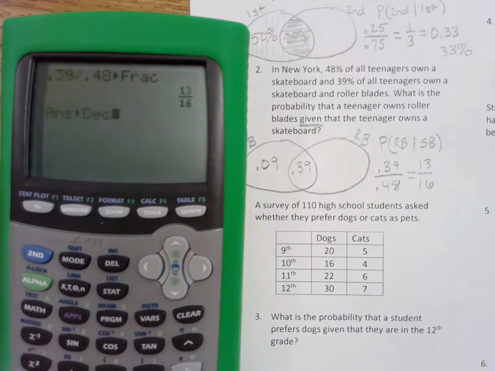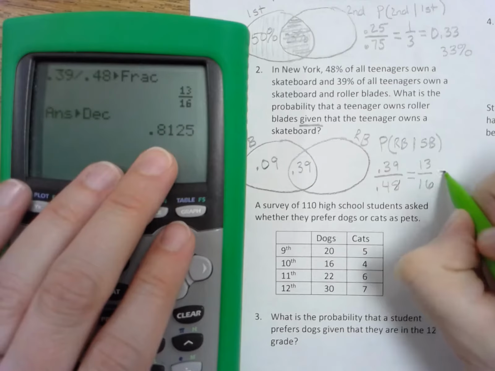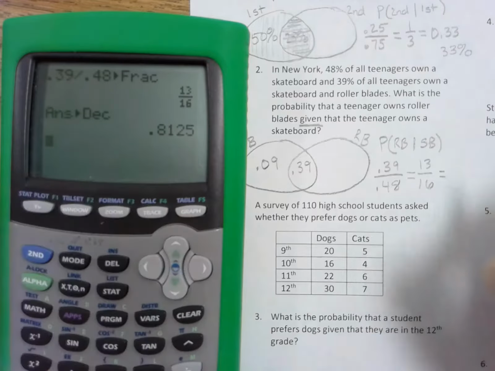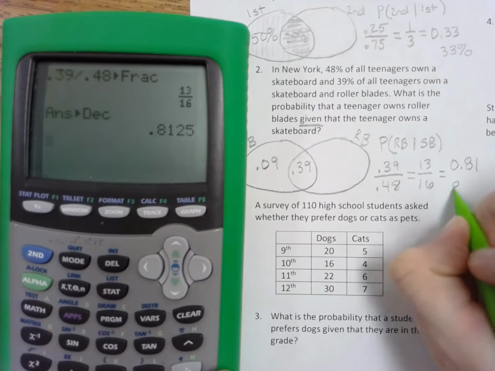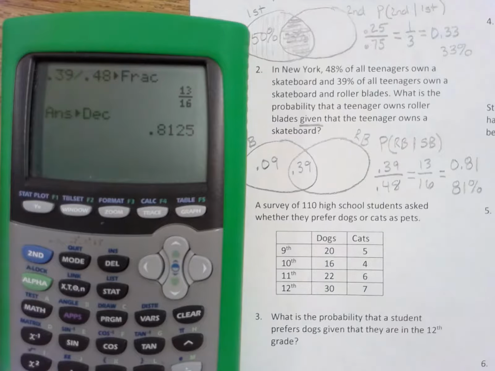Math decimal, if we round that to the nearest hundredth, so hundredths place, 0.81, so that makes it 81%.